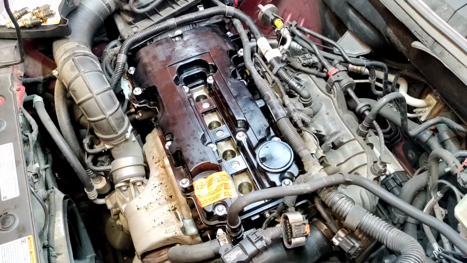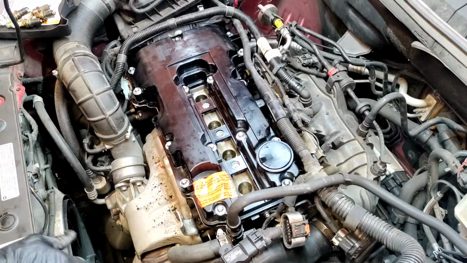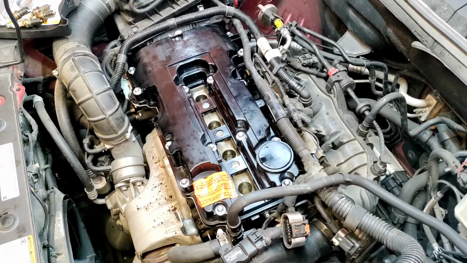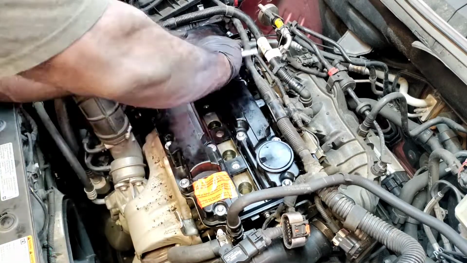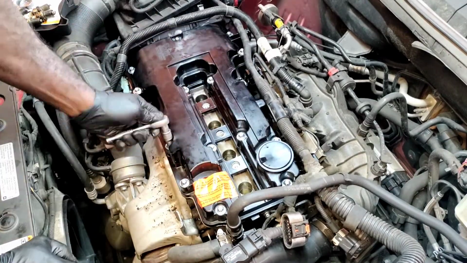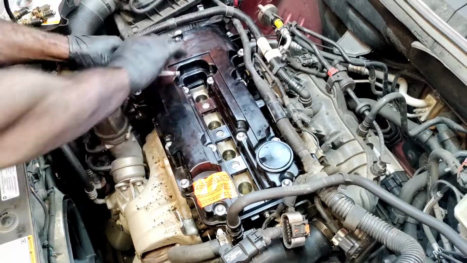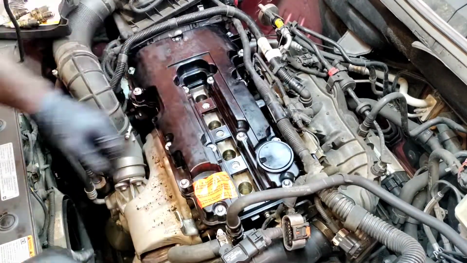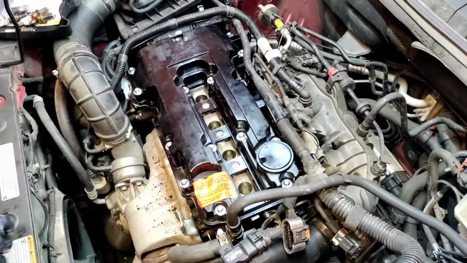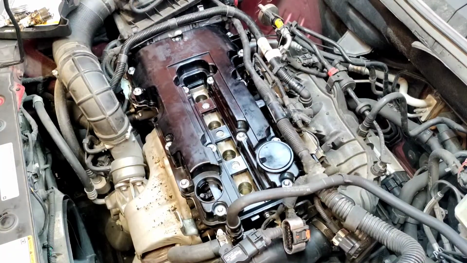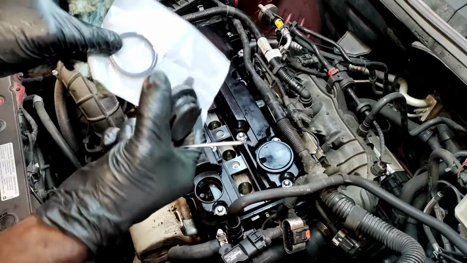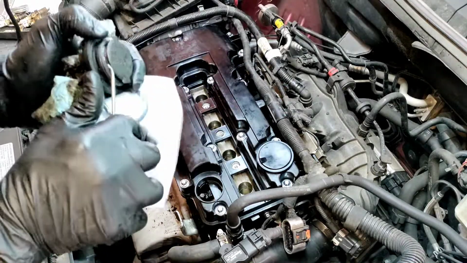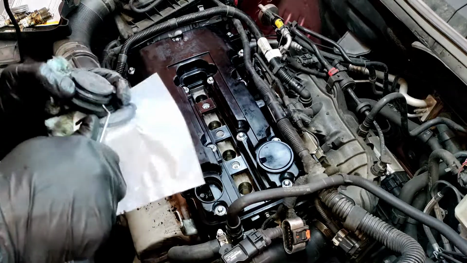Go back over with a 1/4-inch drive, make sure it's snug. The new one does come with the new seal for the cap, so I was going to pull that off and without hurting myself.